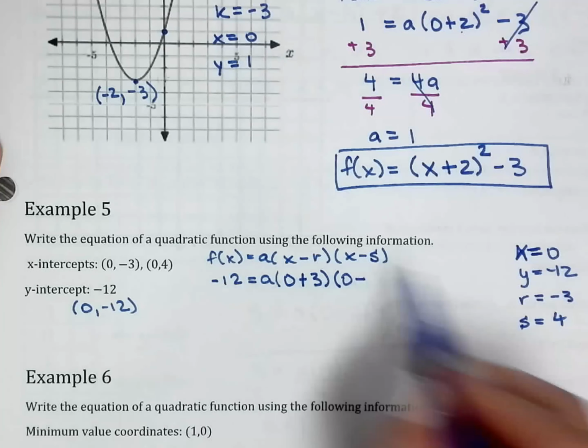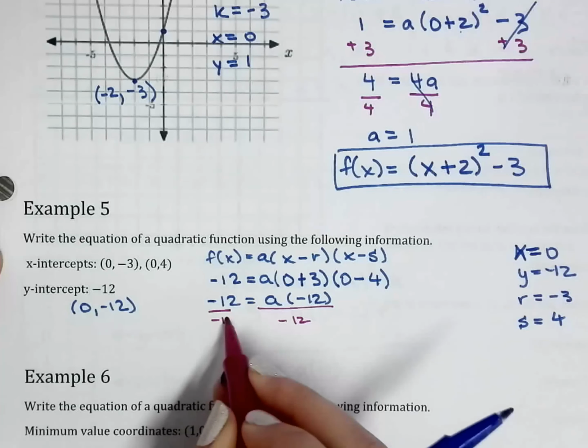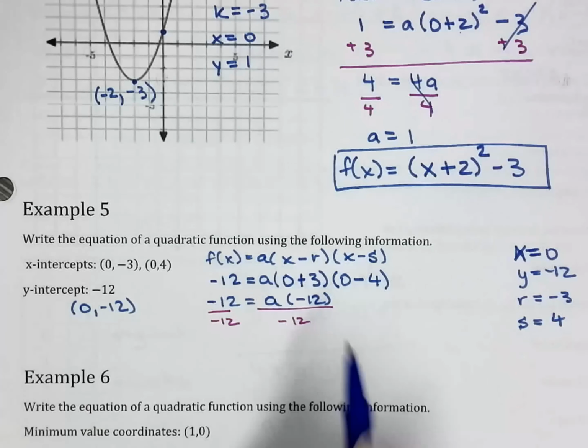So I have a times -12 right there. This -12 came from 3 times -4. Okay, I'm solving for a. So we will divide both sides by -12 because of this -12 right here. This is 1. So a equals 1.